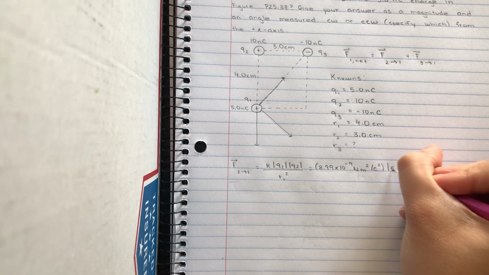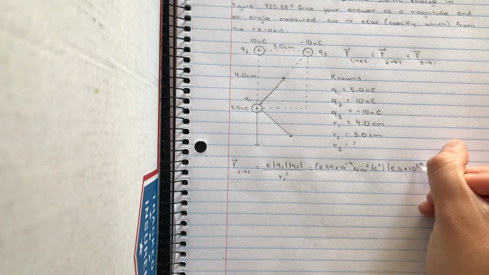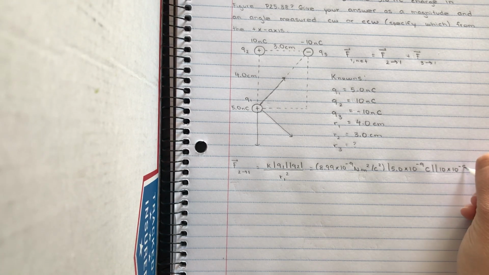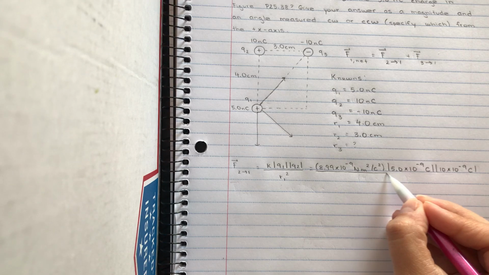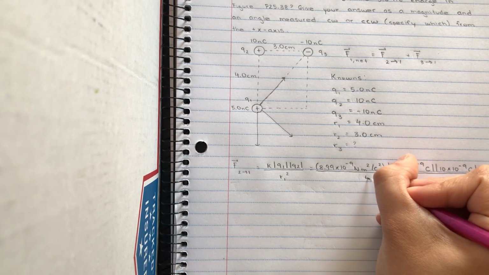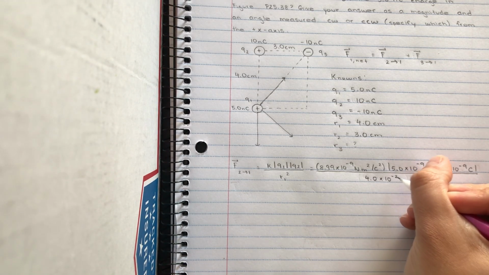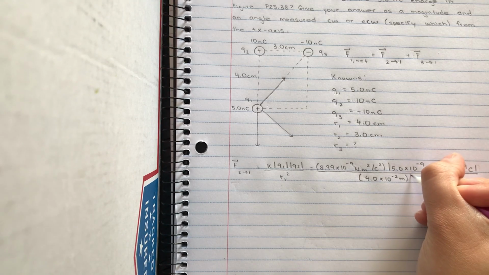Q1 is 5 nanocoulombs, but we have to convert that to coulombs by multiplying it by 10 to the negative 9. We do the same thing with Q2, 10 times 10 to the negative 9 coulombs, all over the distance between the two charges, which is 4 centimeters. We have to convert that to meters, which you do by multiplying it by 10 to the negative 2, and you have to square that.